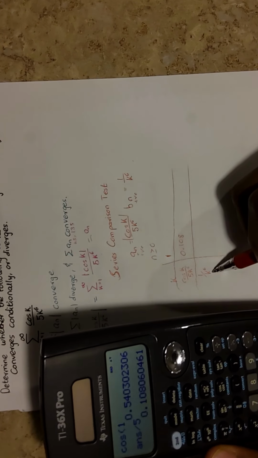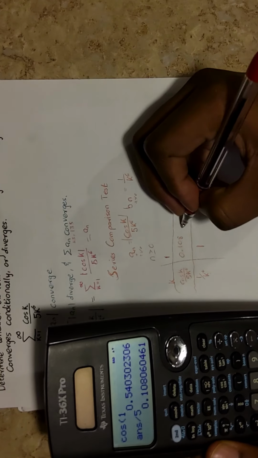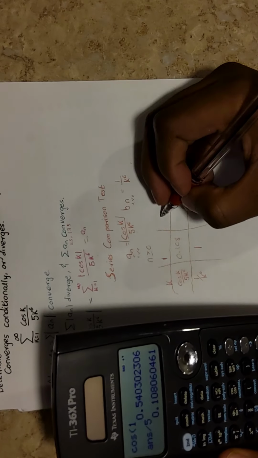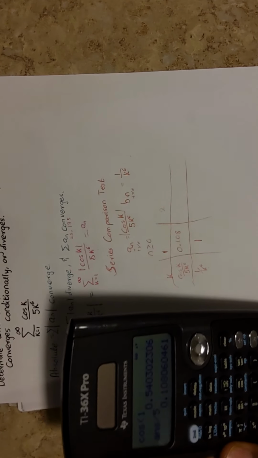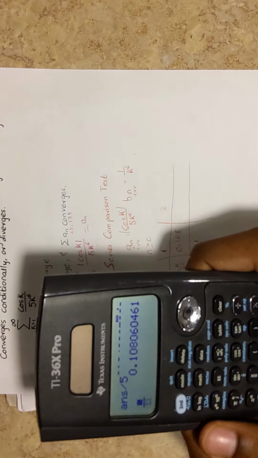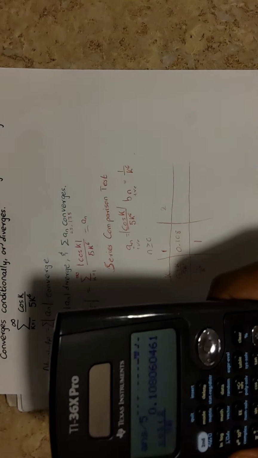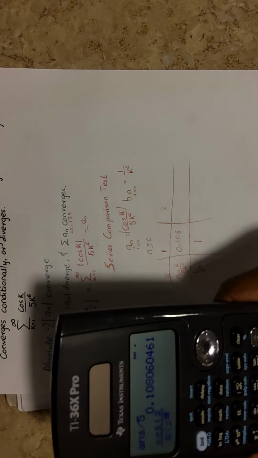And 1 over k is 1, right? So that's going to be 1. We don't need too many values, just a couple of them. So cosine of 2 over 5, raised to the 6th. I'm going to do that all together.